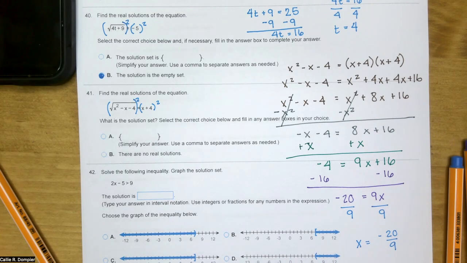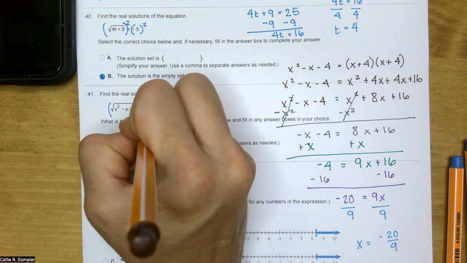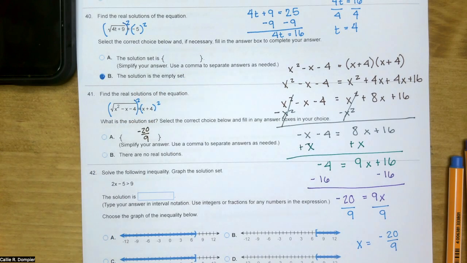And again, if you ever get a fraction as your answer, just throw it into your calculator to make sure you can't simplify it, just so that you have it in simplest form at the end. Our answer is negative 20 over 9.